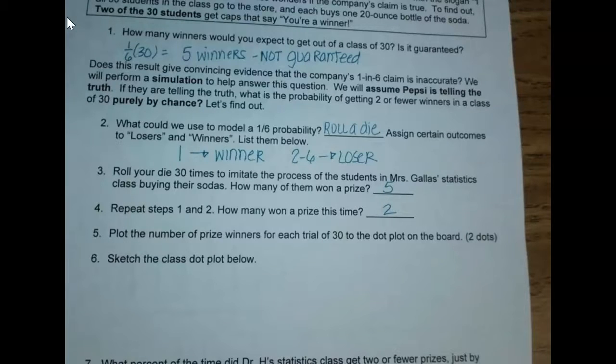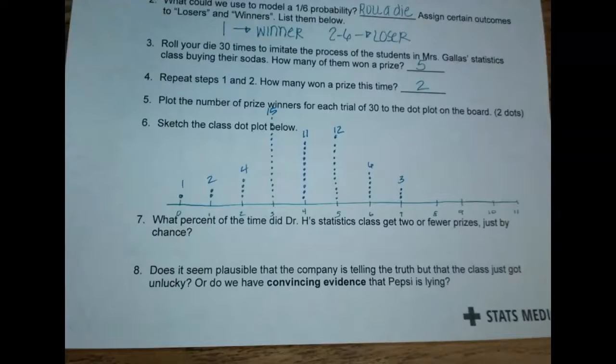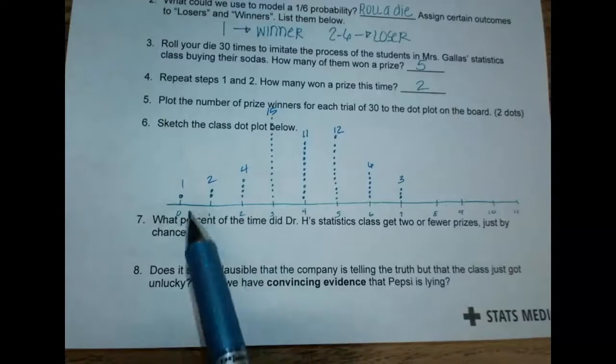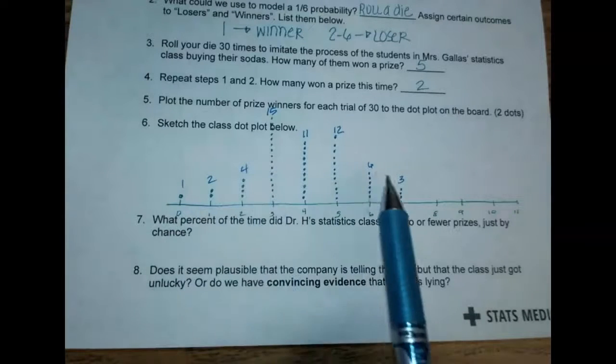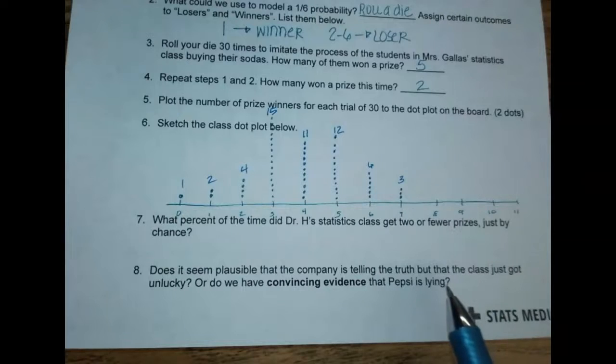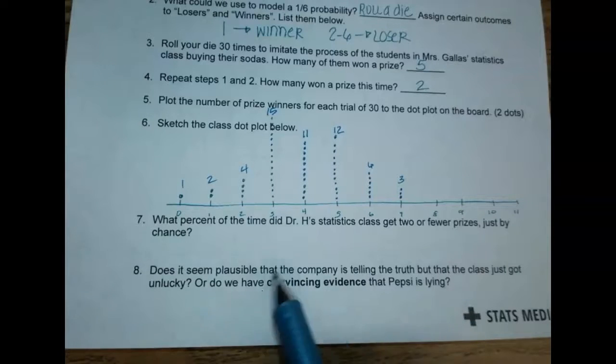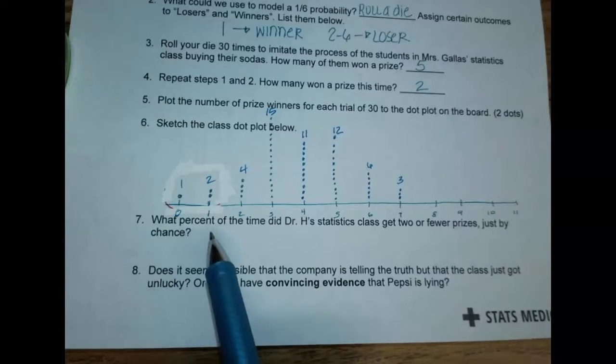So then I had the class plot their dot plot. So let me show that to you so you can copy it down. So here's the results of our collection of our data this morning, our simulation. We had this distribution. I went ahead and put the numbers at the top so you know how many dots you can put. Go ahead and pause the video so you can get this written down, copied down, so we can continue on.